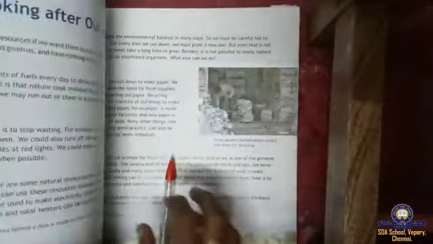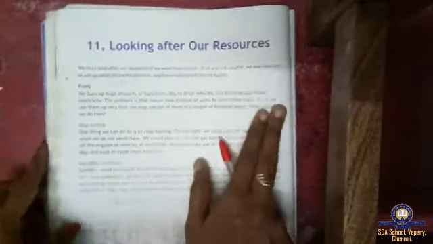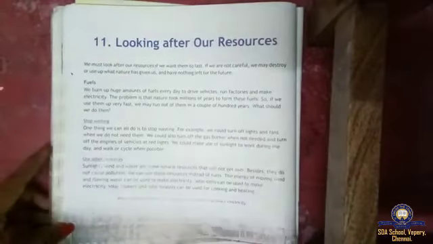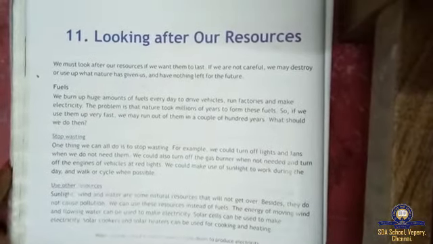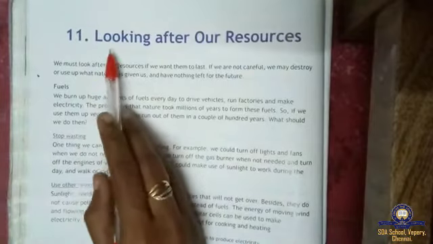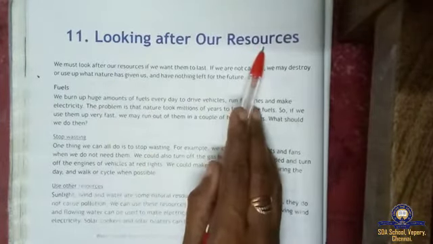and turn to the page number 60. So the 11th lesson is looking after our resources.